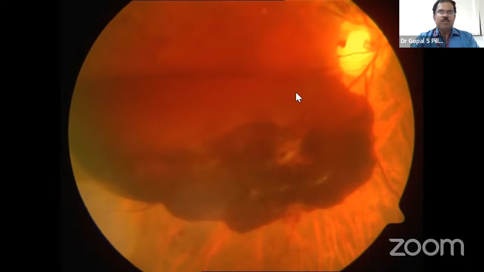So what are the types of hemorrhages? Yes, can you tell us? Intraocular hemorrhages: pre-retinal hemorrhage, intraretinal hemorrhage, subretinal hemorrhage, superficial hemorrhage. Pre-retinal, superficial, then intraretinal, then subretinal hemorrhage. You could add a sub-ILM also. Sub-ILM is part of pre-retinal hemorrhage. Yes. And retrohyaloid, which is also pre-retinal.